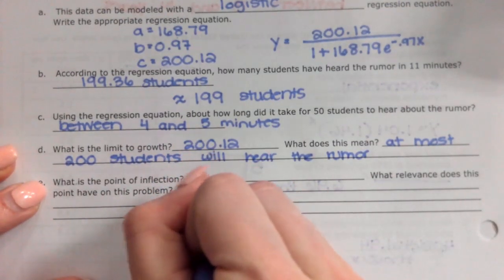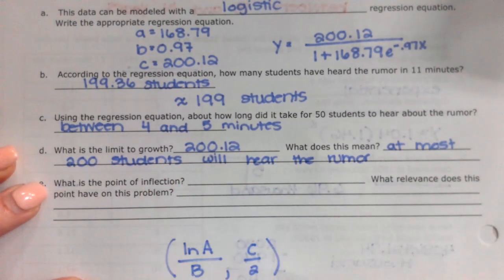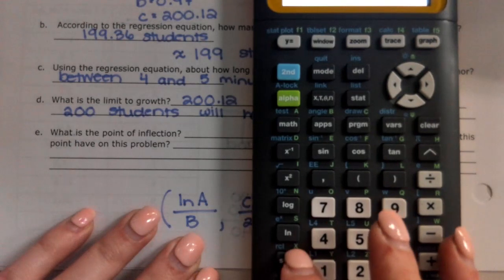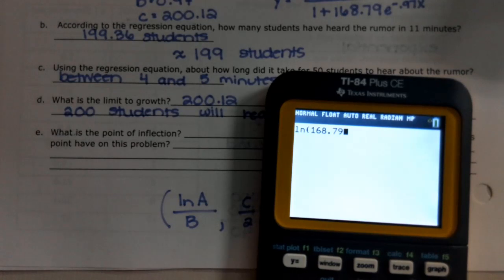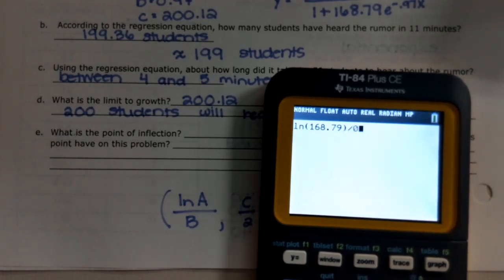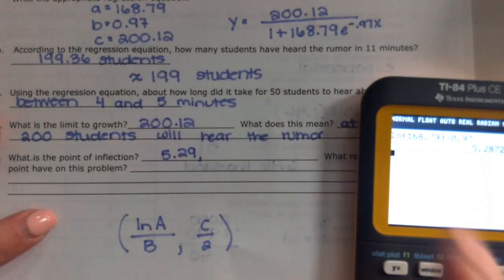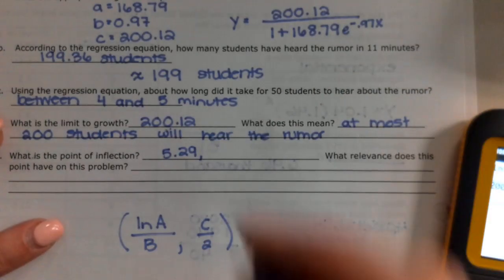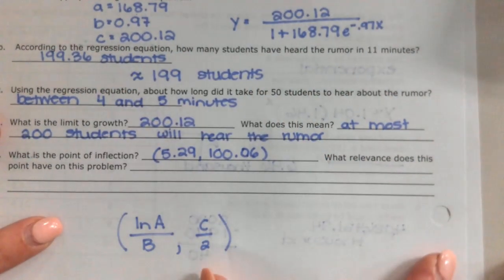What is inflection? So here we have the formula: the natural log of A over B, and then C over 2. If I plug in my values, the natural log of A, which was 168.79, divided by B, 0.97, I get 5.29, comma, and then 200.12 divided by 2 is 100.06. So what relevance does this point have to the problem?